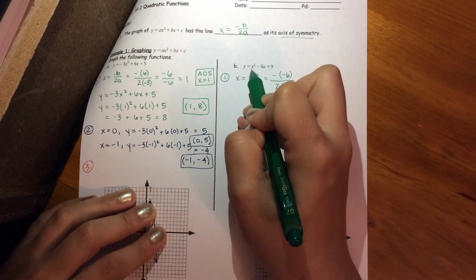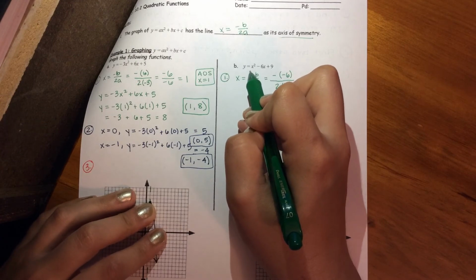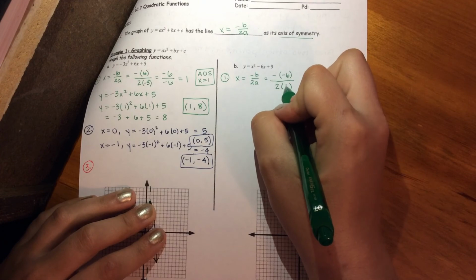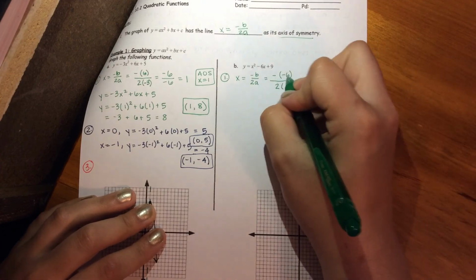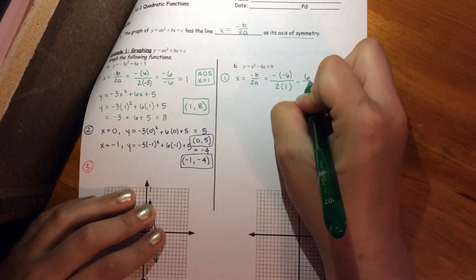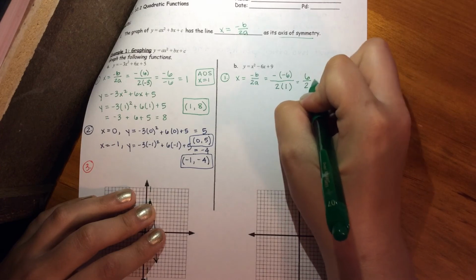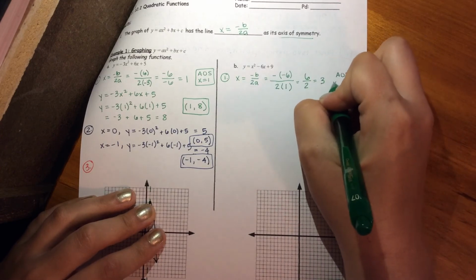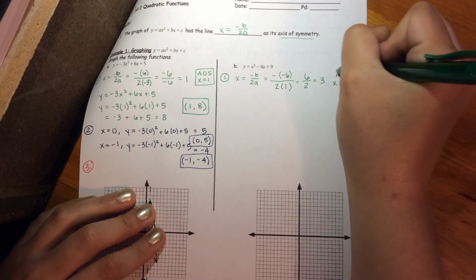What's this invisible number in front of x squared? What is that number that's always there, but we don't always see it? It's going to be 1. So negative times negative gives me a positive. Multiplying, you get 2, so my answer is going to be 3. So my axis of symmetry is x equals 3.